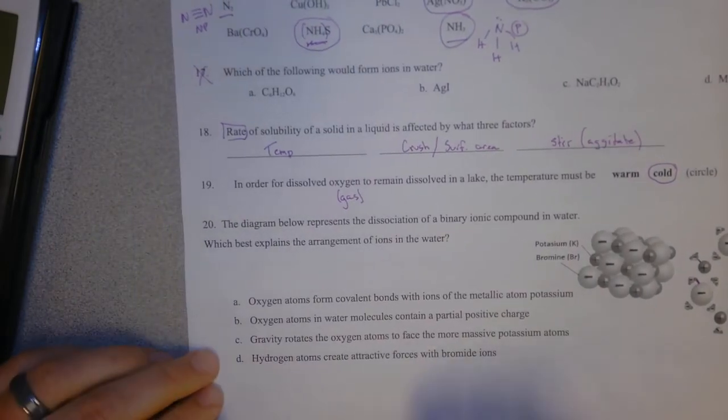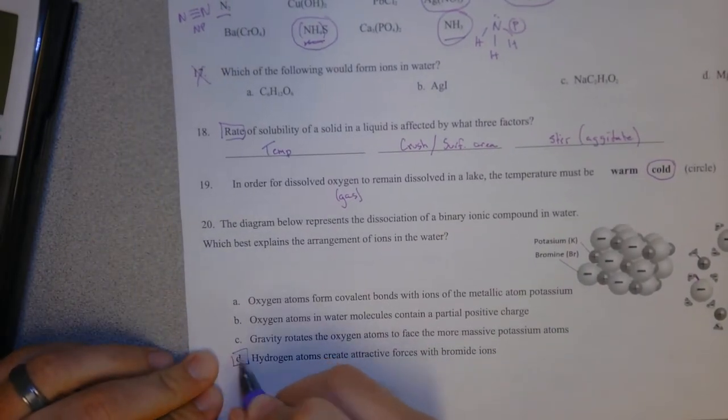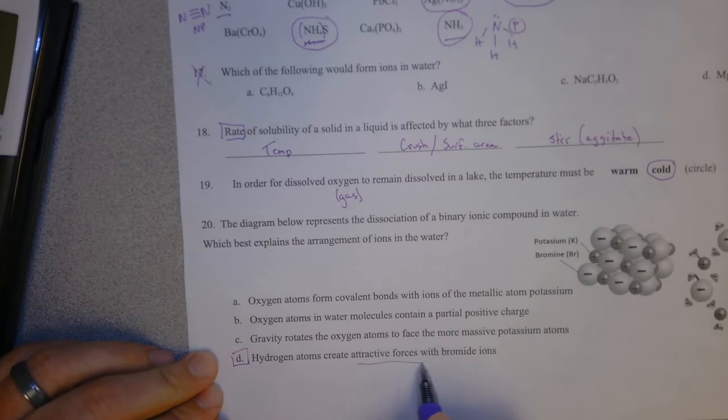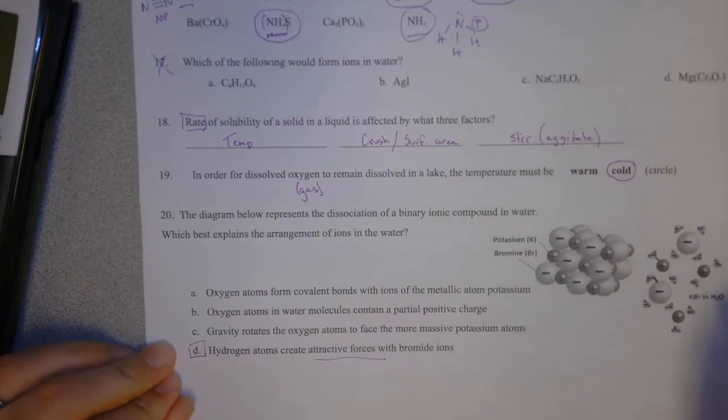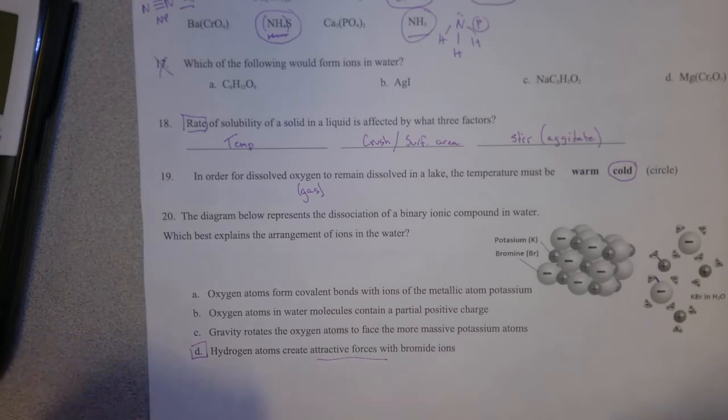Okay, so your best answer here is D. Hydrogen atoms create attractive forces. There's no bonds because nothing's touching here. So it's these attractive forces with the bromine ions.